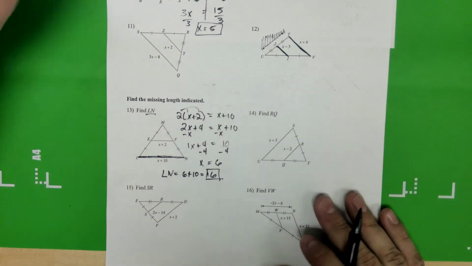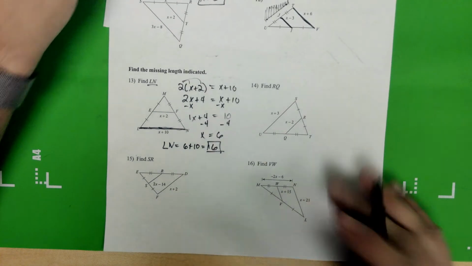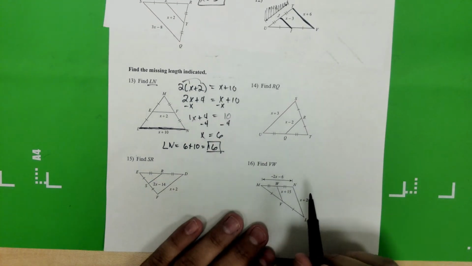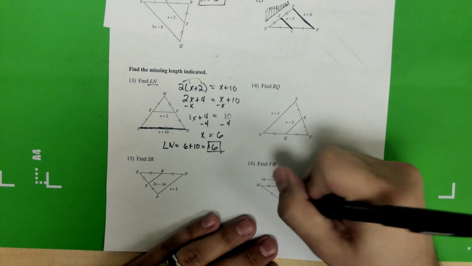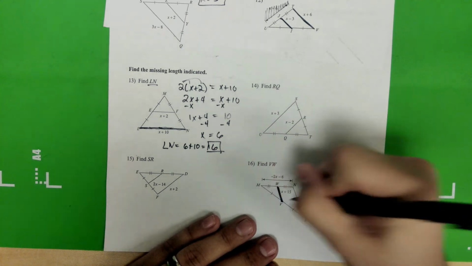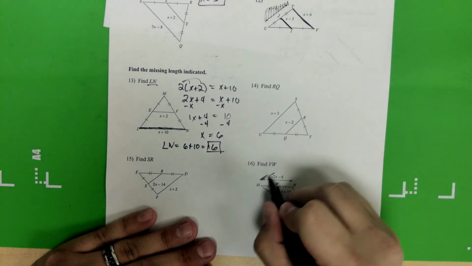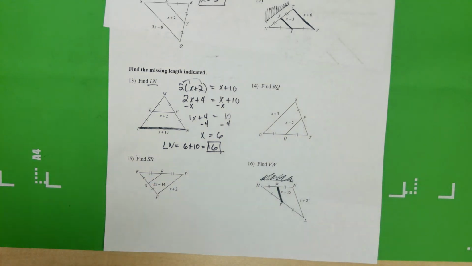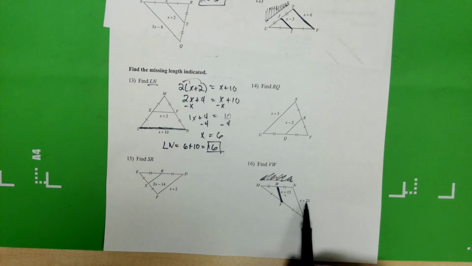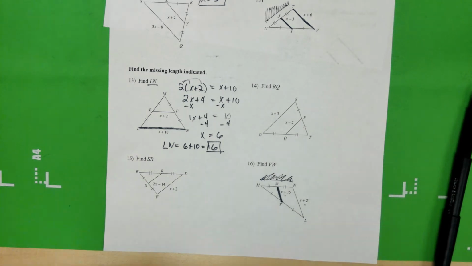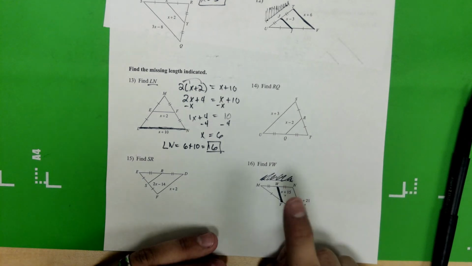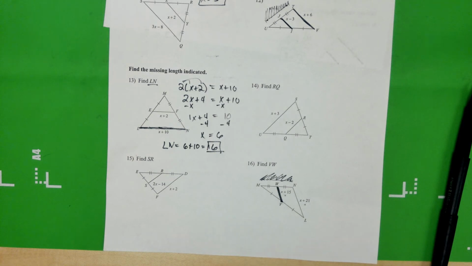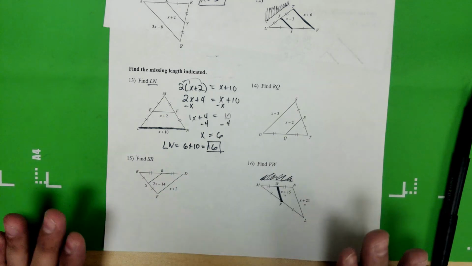Again, if you look at number 16, it has a little bit of extra information. It wants you to find VW. So ignore this extra information. You can cross it out if you like. It's the negative 2x minus 6. Multiply this one by 2, set it equal to that one, and then find your x and then plug it in for VW. You can have negative x's as long as you don't have negative lengths. I'm saying that because on some of these you may have a negative x.